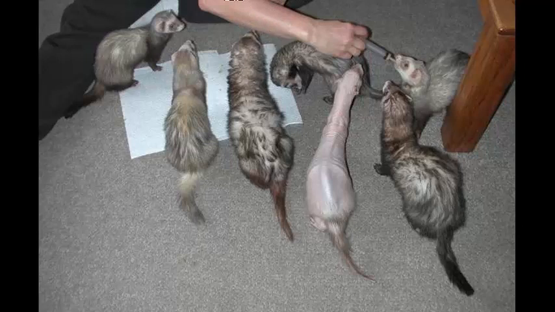Now, the hair loss is the result of the effect of estrogen on hair follicles. Other outward signs that you'll see in these animals is they may, even though they've been neutered for years, revert to asexual behavior, mounting other animals.